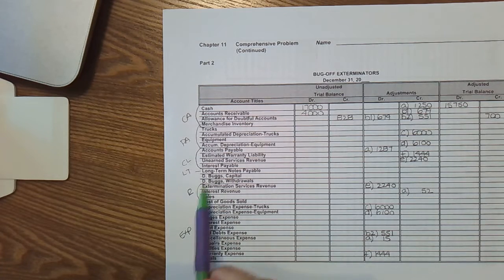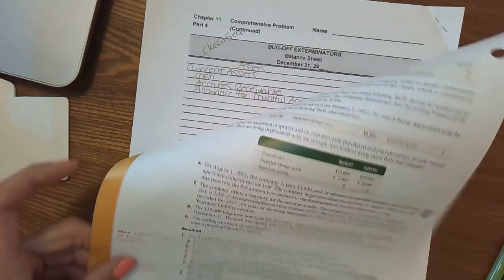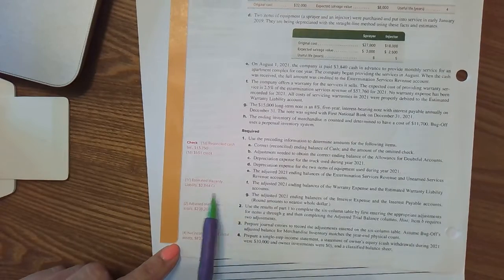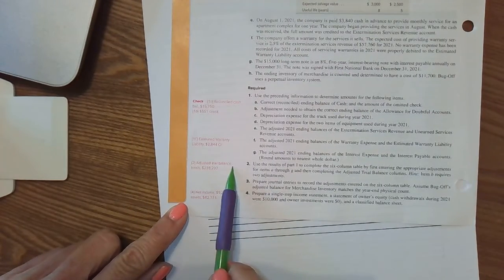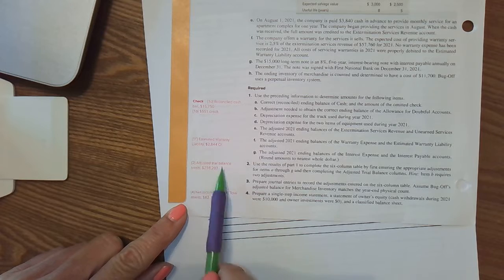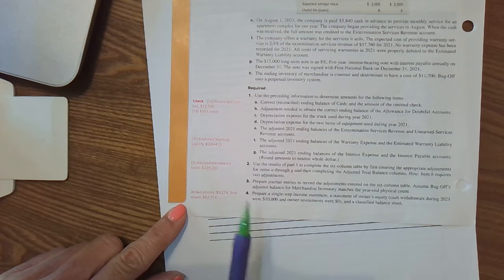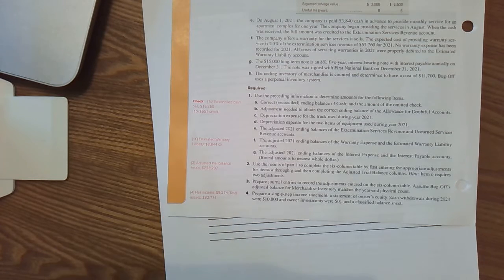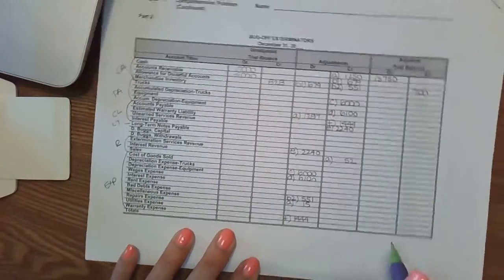So that will help you when you go through to do your balance sheet. And then again, 3 types of revenue and your expenses. Alright, so there are some check figures. Make sure you use those. Your adjusted trial balance on the worksheet, that's what that total of those last 2 columns you should come up with. The net income on the income statement is listed here, as well as your total assets on your balance sheet.